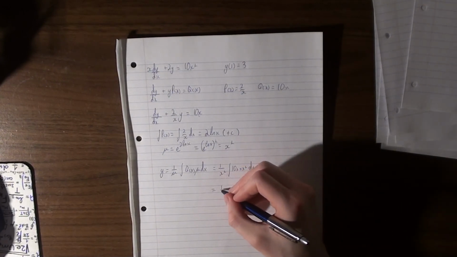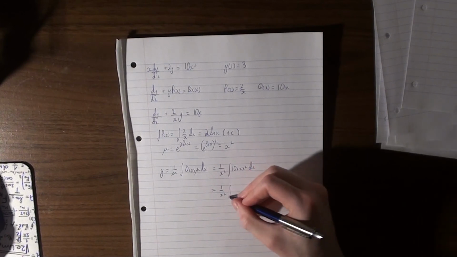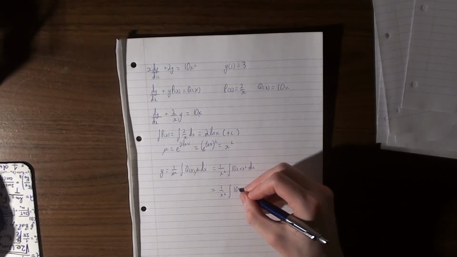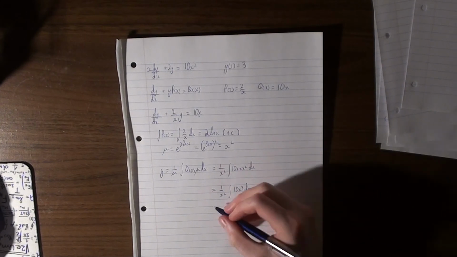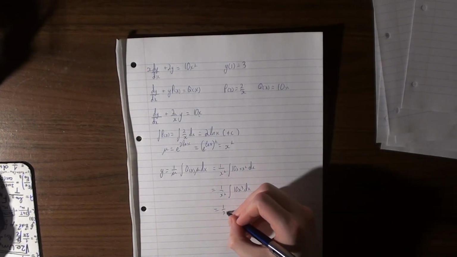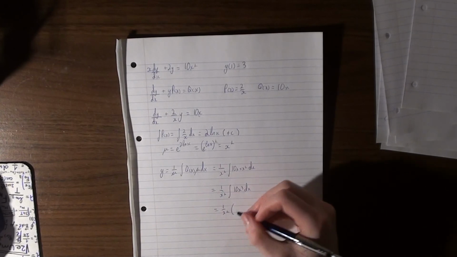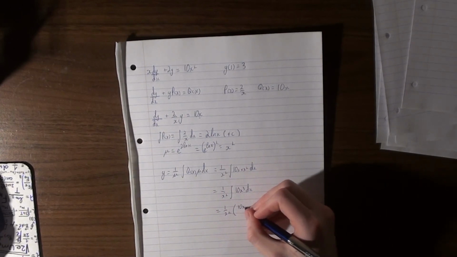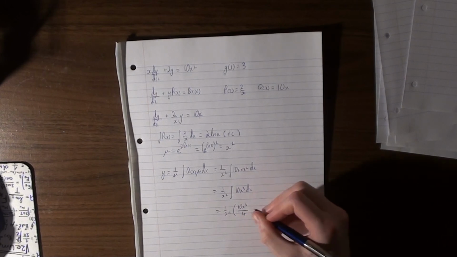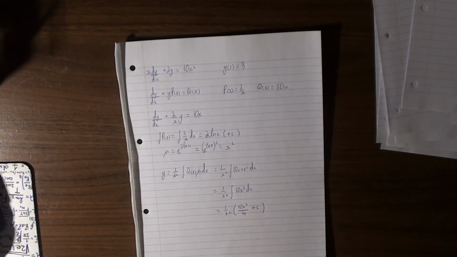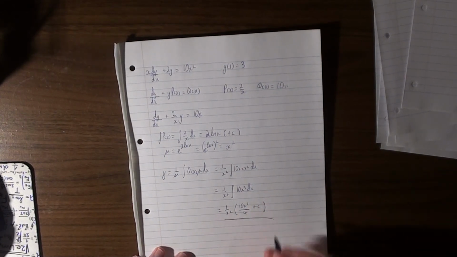So that's 1 over x squared times the integral of 10x cubed dx. So that's 1 over x squared times 10x to the 4 over 4 plus c. We do remember the plus c for the final answer, and that'll be us.